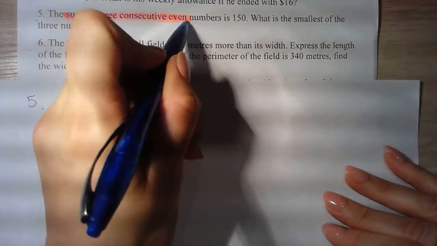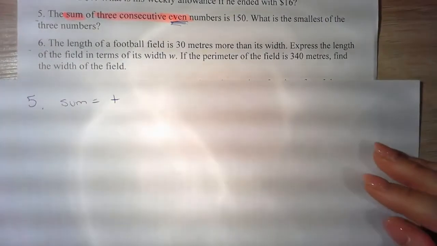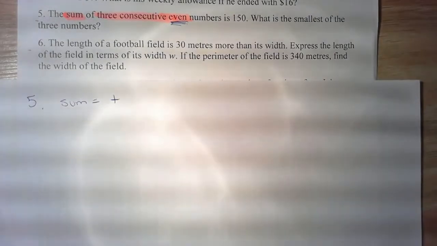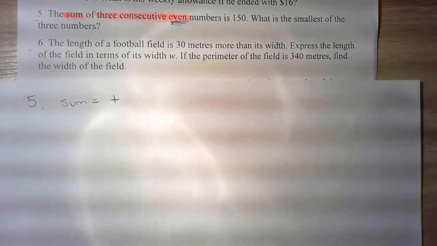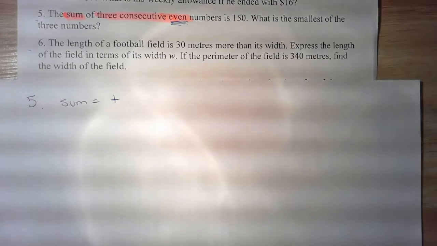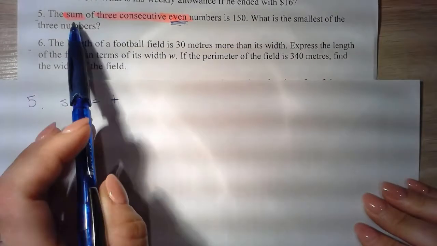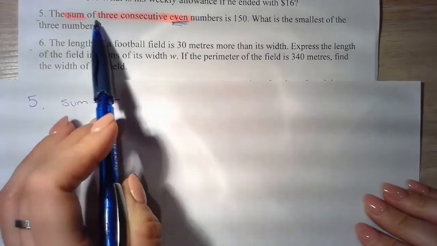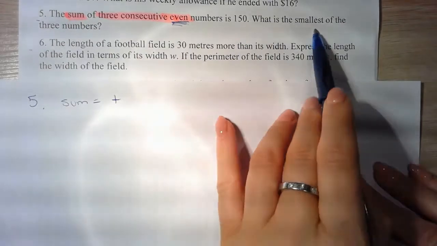But the little curveball in this question is we want consecutive even numbers. So that means they've got to be one after the other, but they've all got to be even. So I'm talking about 3 numbers like 2, 4, 6, or 14, 16, 18, or 20, 22, 24. They are all in a row, even numbers, okay? And what this question's saying is when you add them all up, they all equal 150. So we want to figure out what the smallest is.